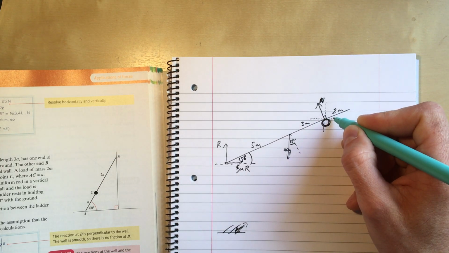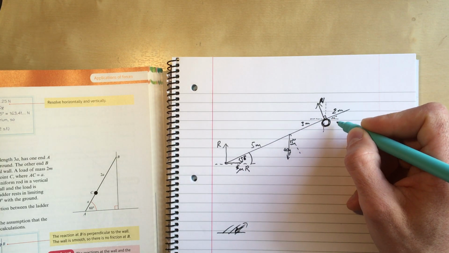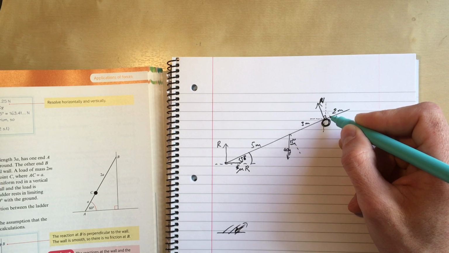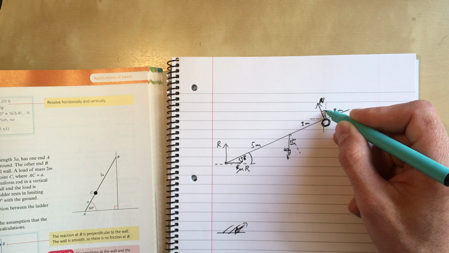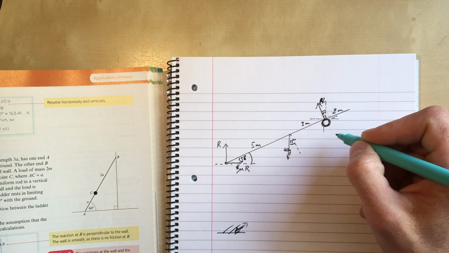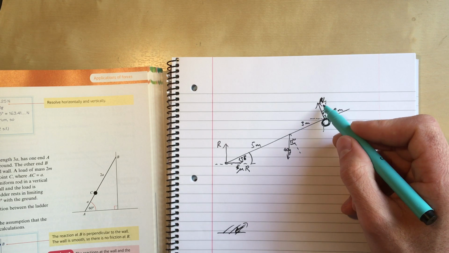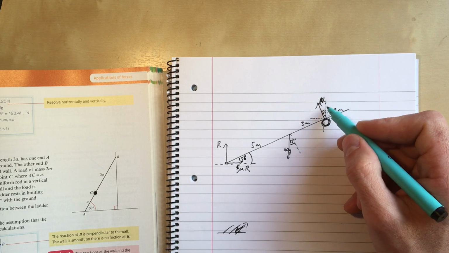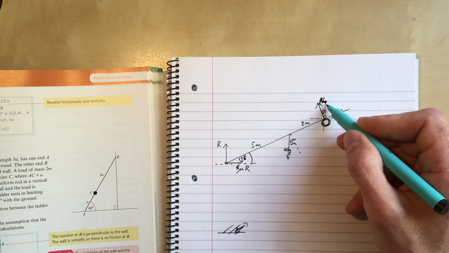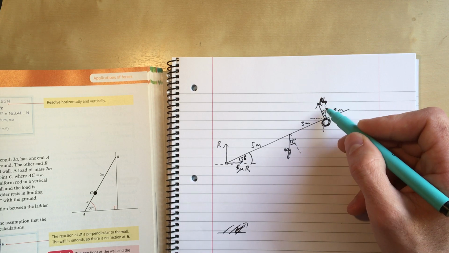I've got a 15-degree angle here, so that makes this angle here 75 degrees. This one and this one make 90, so this one here must be 15 degrees as well. And that will help me because I want to split up this N into vertical and horizontal components. So I'll think of it like that: a vertical component and a horizontal component.